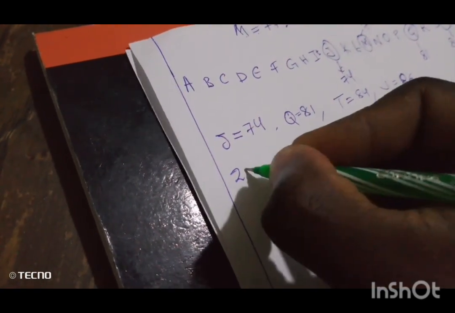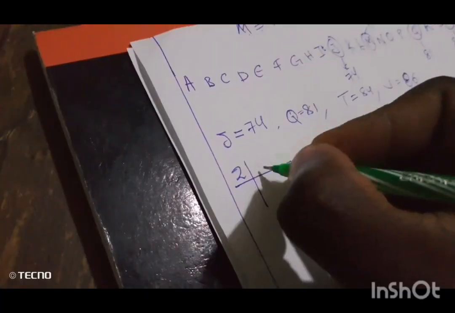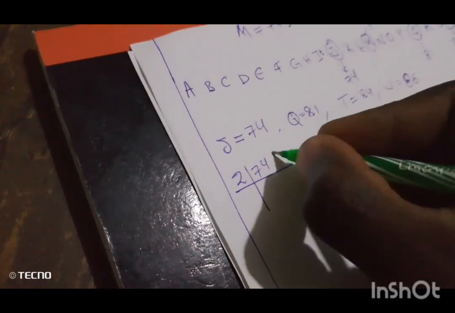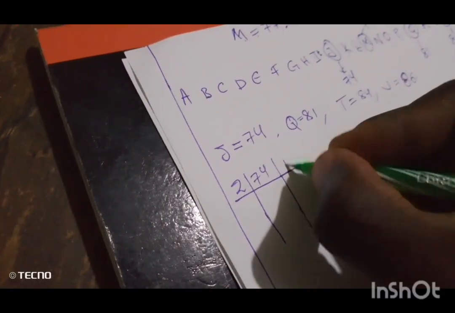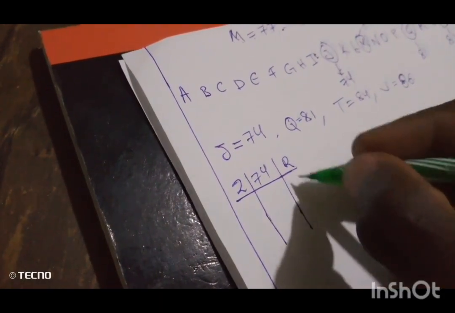So 2 as a base, going against 74. Please don't mind the calculations, you can use the calculator.